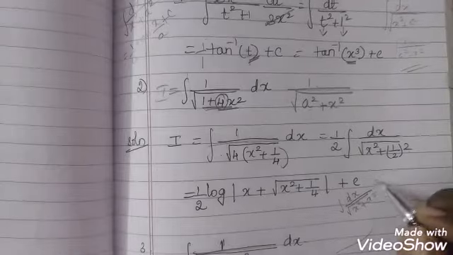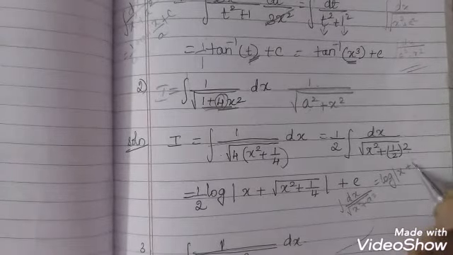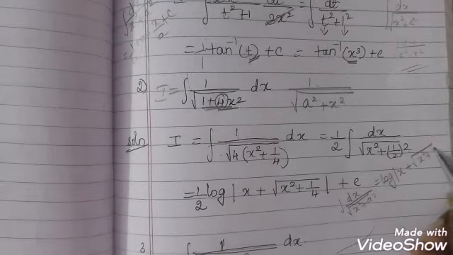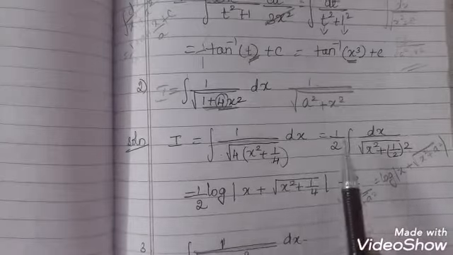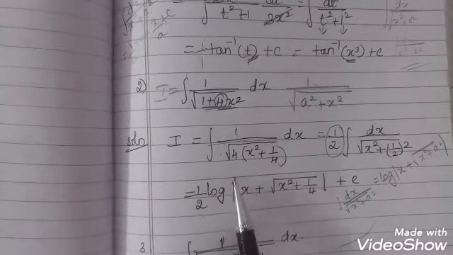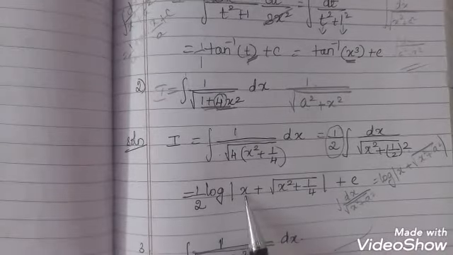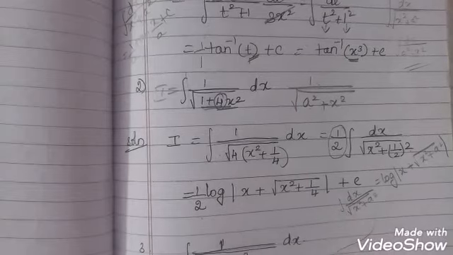What is the formula you get actually here? It is equal to log of mod x plus square root of x squared plus a squared. This is the formula you have here. So according to this formula, you have this 1 by 2 here. So I have taken 1 by 2 log into modulus of, what is this? It's nothing but x plus square root of x squared plus 1 by 4 plus a constant.